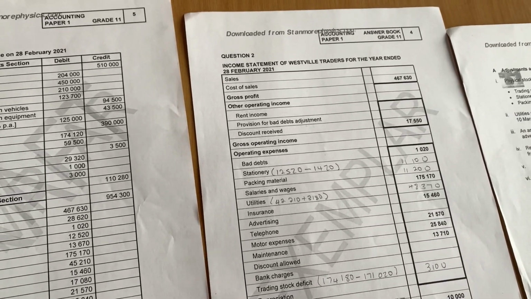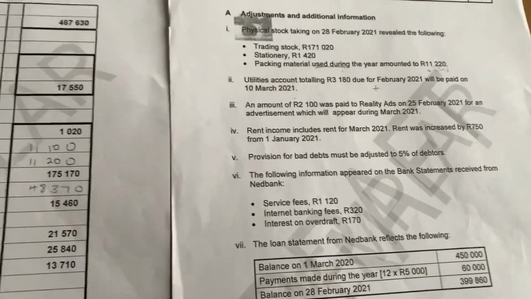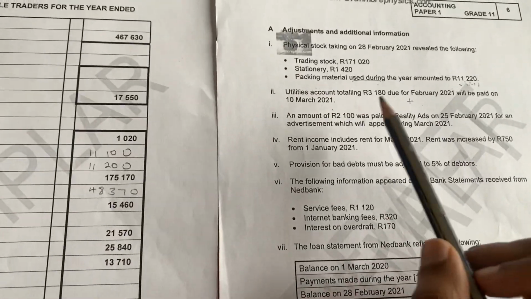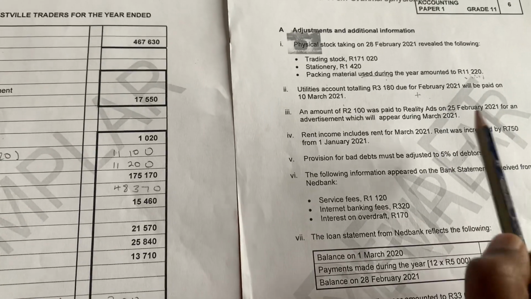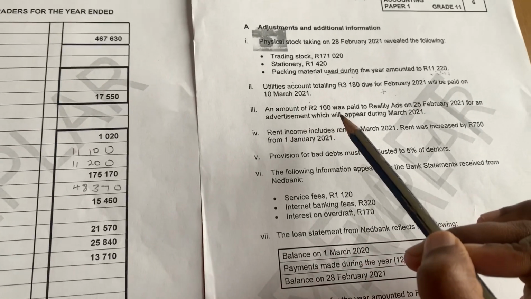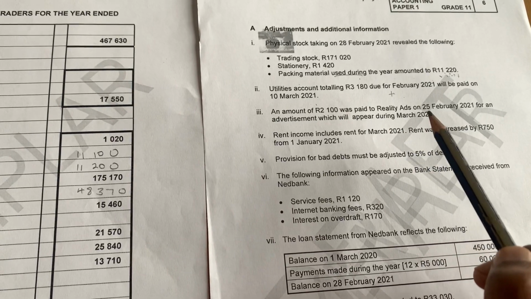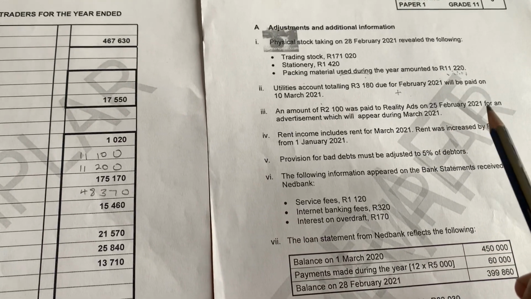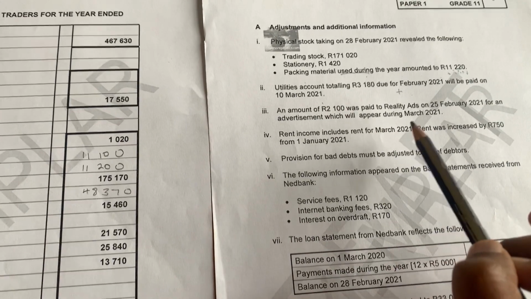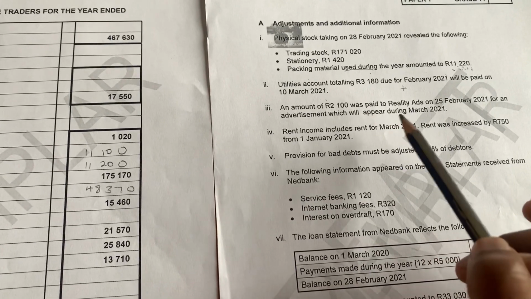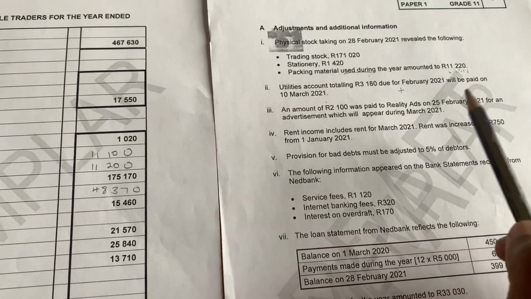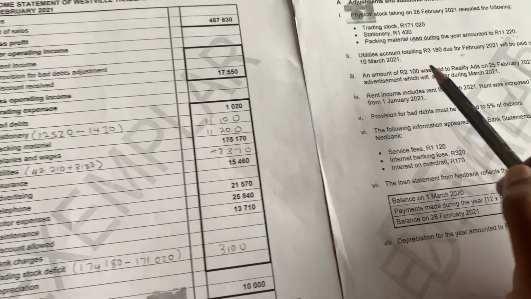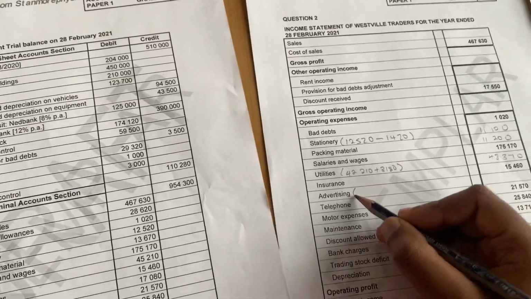Then you're going to take your 3,180 and put it as accounts payable on your balance sheet. The next one says an amount of 2,900 was paid to Reality Ads on the 25th of Feb 2021 for an advertisement which will appear during March. So that is an account paid in advance, right? It goes in your balance sheet as accounts receivable. Because it has an extra payment for advertisement, you have to subtract it from your advertisement.